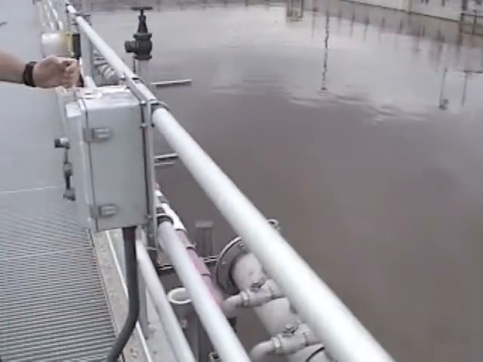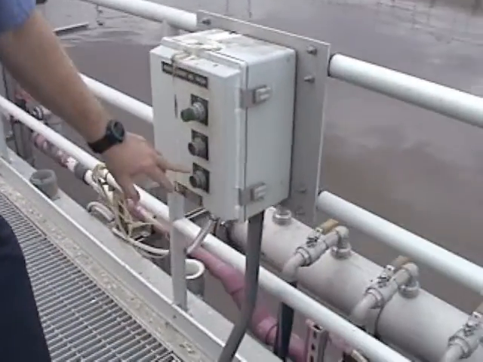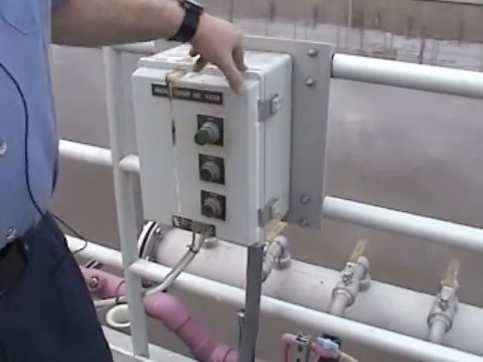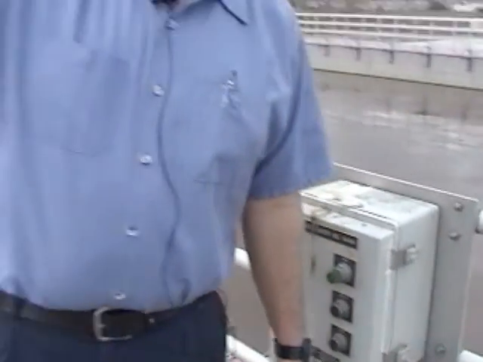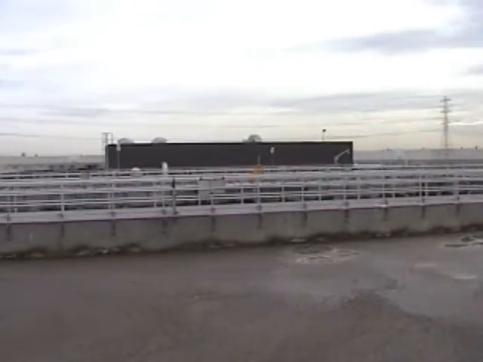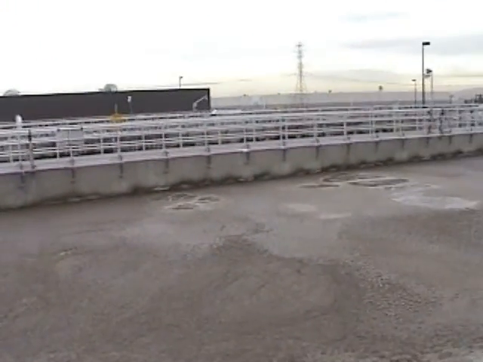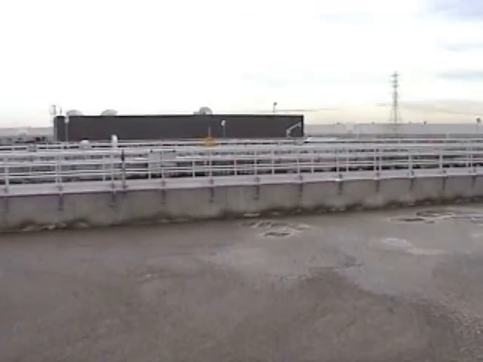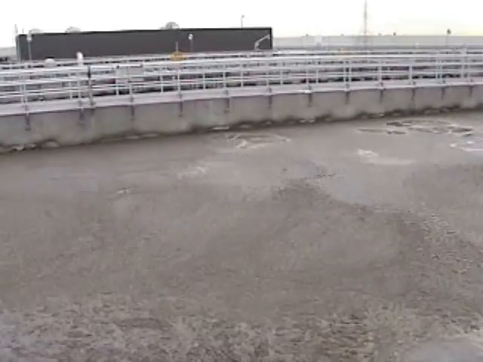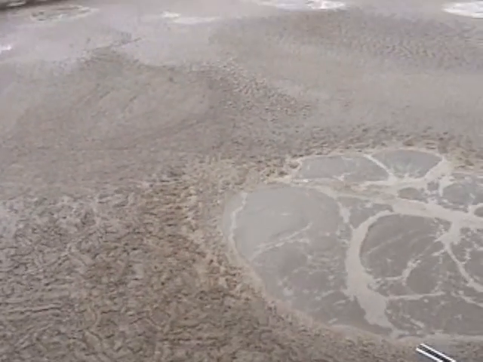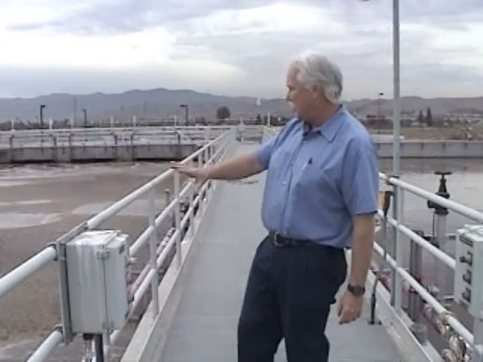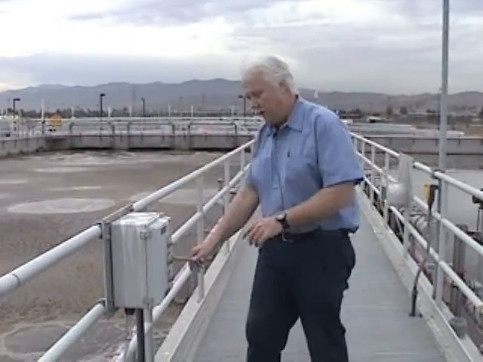You can see right here I've got local control, stop, start here, and then the breakers for those are located in Power Center 2. During a power outage, you'll lose the blowers, you'll lose the air compressor, and you're going to lose all these anoxic mixers. The best place to go during a power outage is Power Center 2, and I'll show you the breakers in this video, and you can restart all these without having to run around the whole aeration train and restart them.